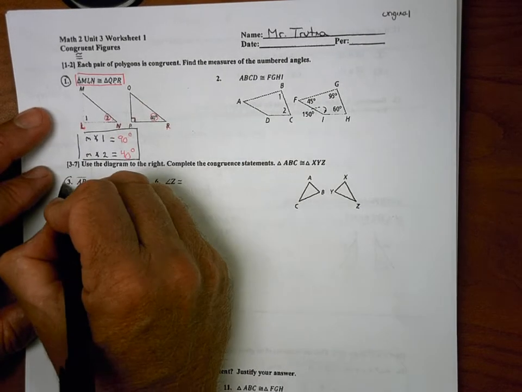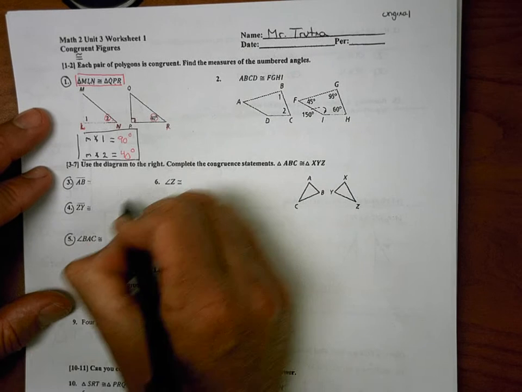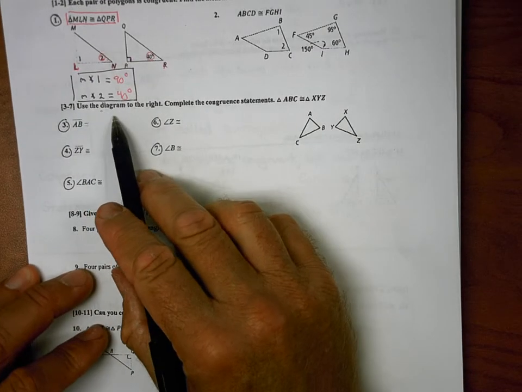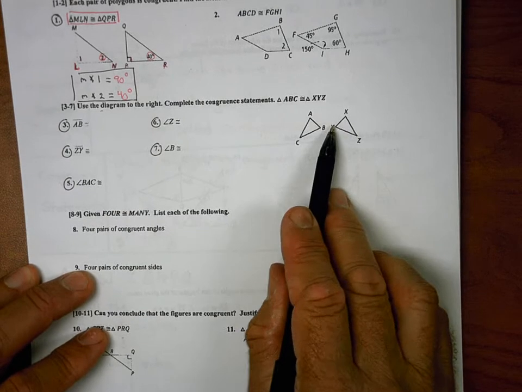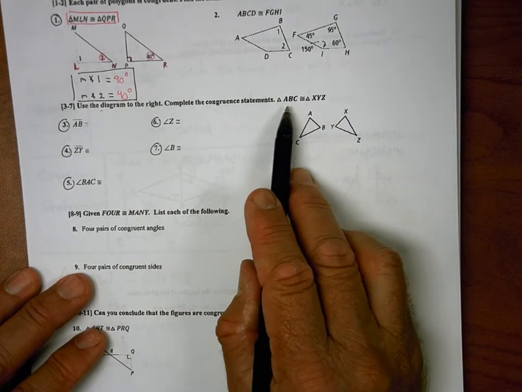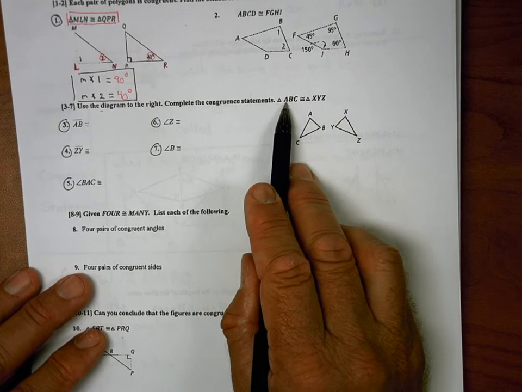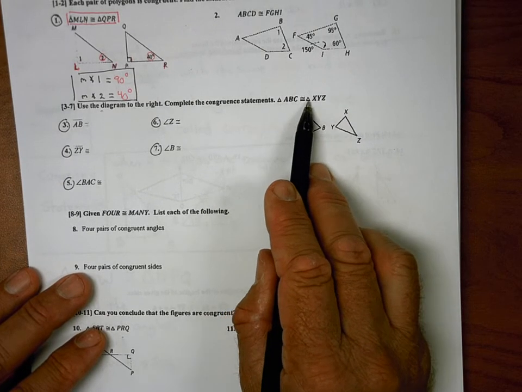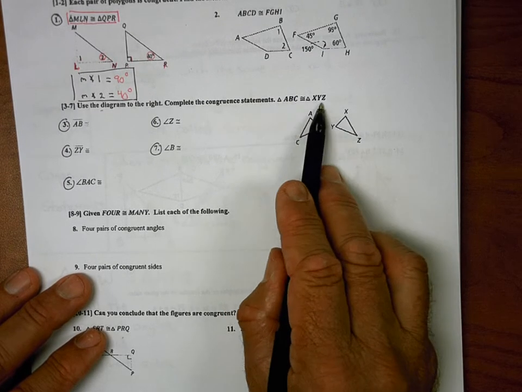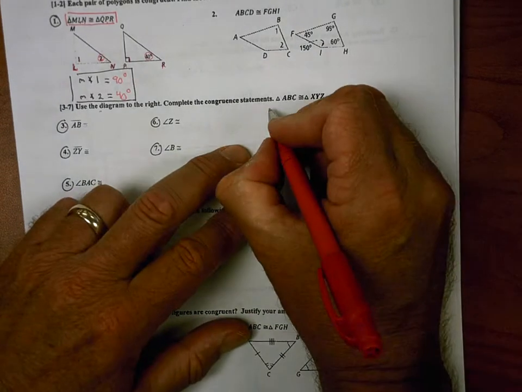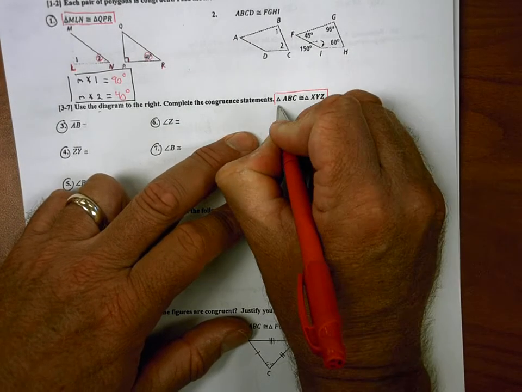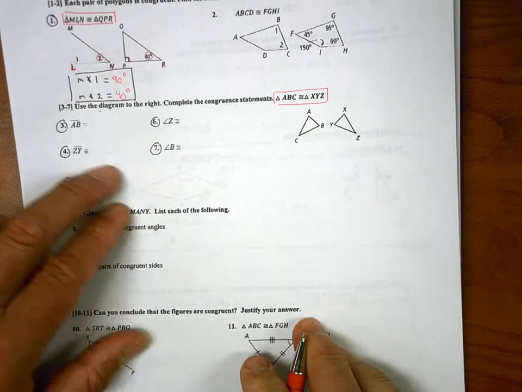Okay, the next problems we're going to do are 3, 4, 5, 6, and 7. The instructions say use the diagram to the right. So we're going to use this diagram right here and complete the congruent statements. We are told that triangle ABC is congruent to triangle XYZ. Remember, this statement right here is called a congruency statement, and it tells us exactly what angles are equal to each other and what sides.